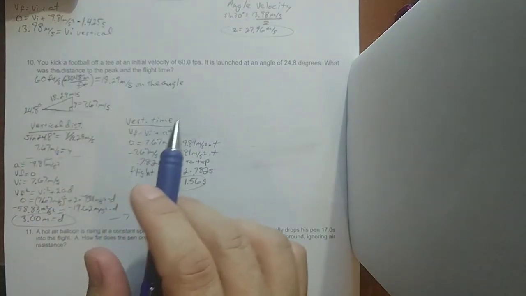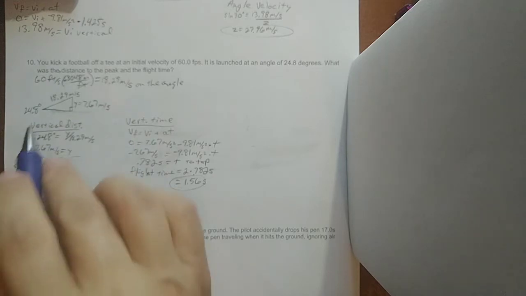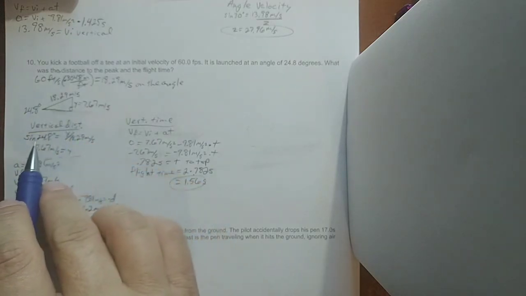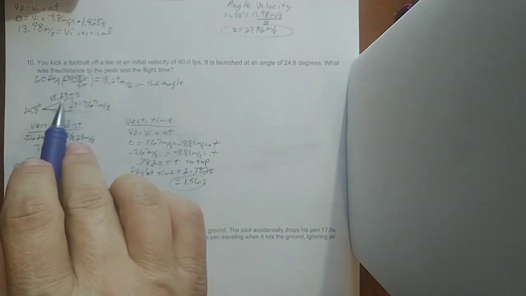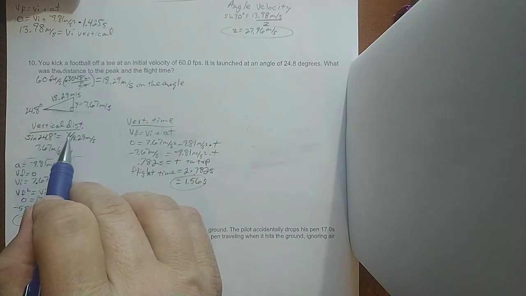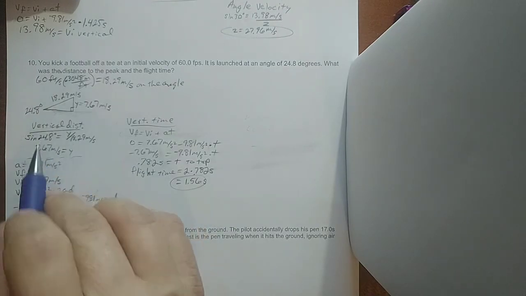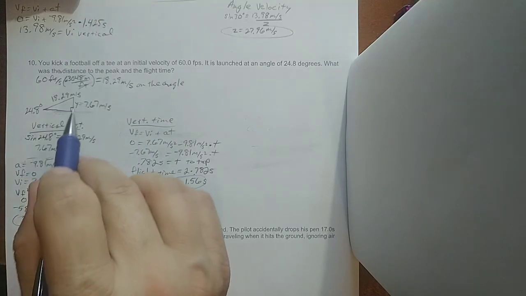We know the angle. We only have two big questions this time. What's the distance of the peak and the flight time? Well, what can we find from this and that? Well, we know we have a right triangle. So if we used sine of 24.8 degrees, we know that the opposite is over the hypotenuse. So here's my opposite over hypotenuse. And this multiplies to that, and we get 7.67 meters per second is the speed value for y.